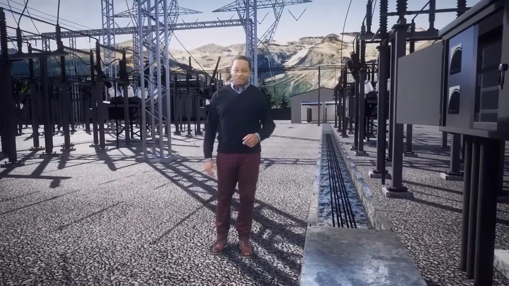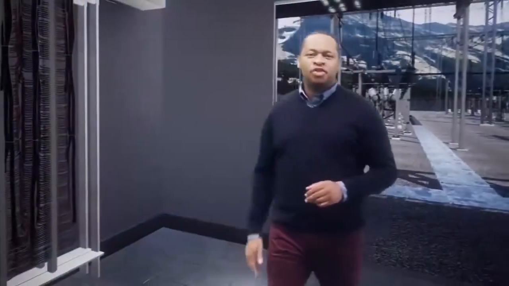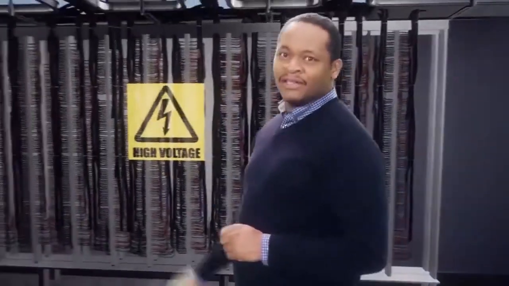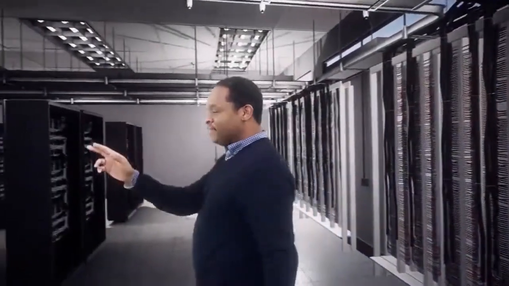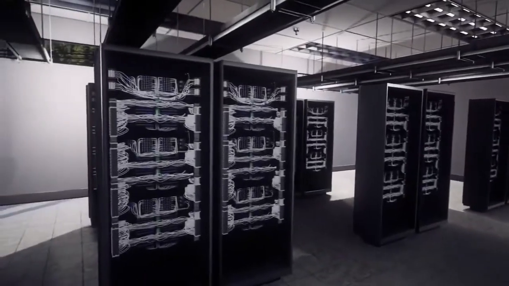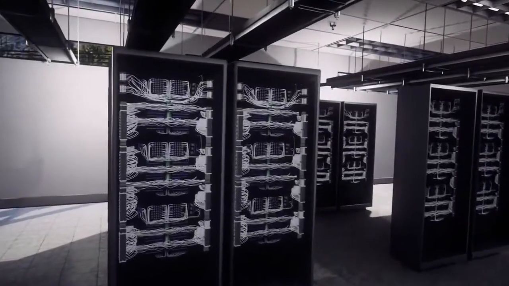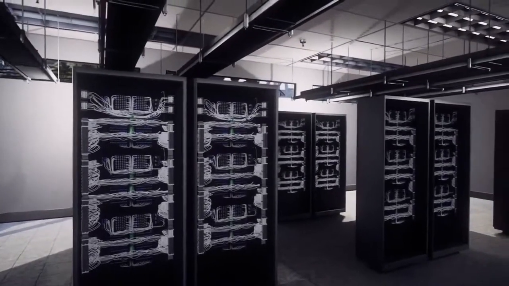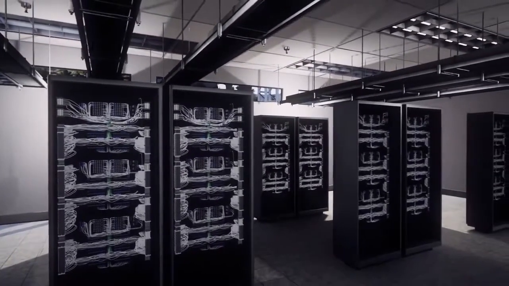Let's take a walk over to the relay room. In this conventional relay room, all of the wires from the switch yard terminate on these racks before they are connected to the protection and control devices there. There are literally thousands of terminations that need to be made. Again, think about the complexity and labor required to design, commission, install, and maintain all of these wires. Let's see how this changes when we convert to digital.